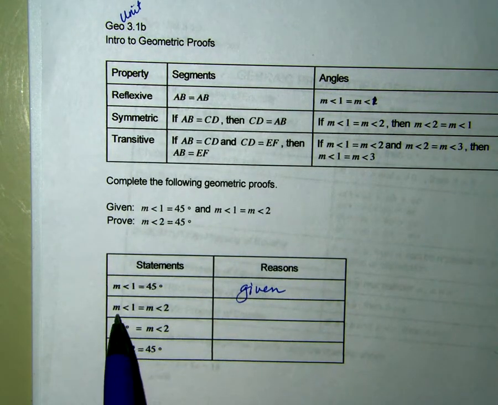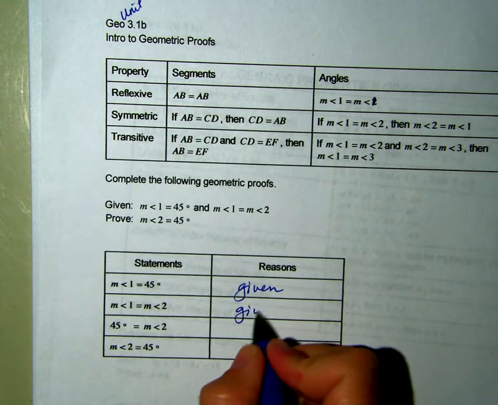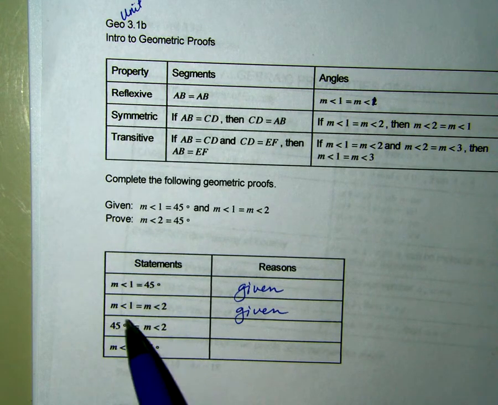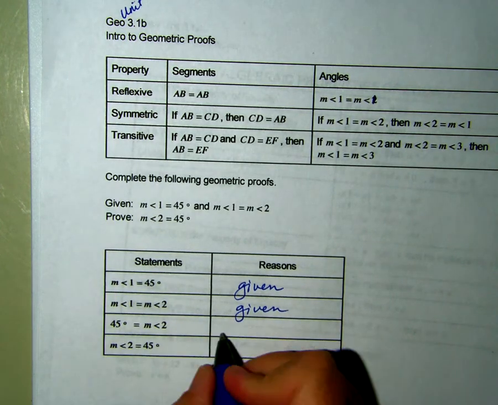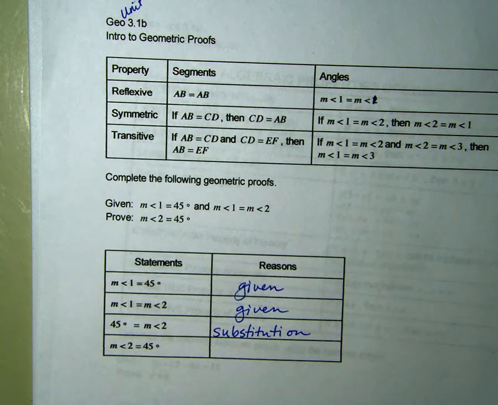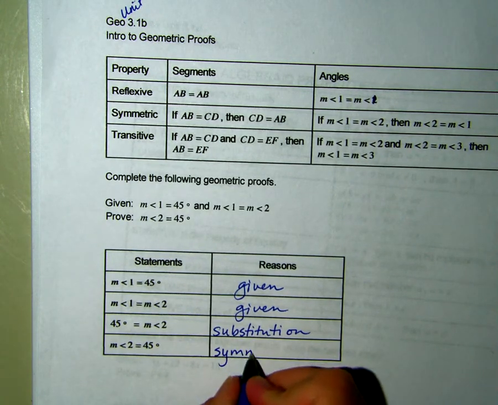My next statement says the measure of angle 1 is equal to the measure of angle 2. Well, how do I know that? That's also given. My next statement says 45 degrees is equal to the measure of angle 2. Here, I'm just substituting. I'm replacing angle 1, the measure of angle 1, with an equivalent, 45 degrees. This is substitution. Now I'm saying the measure of angle 2 is equal to 45. I just flip-flop. This is the symmetric property.